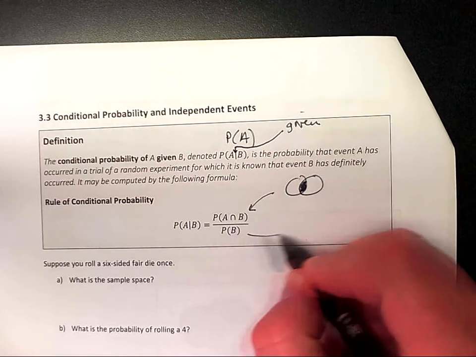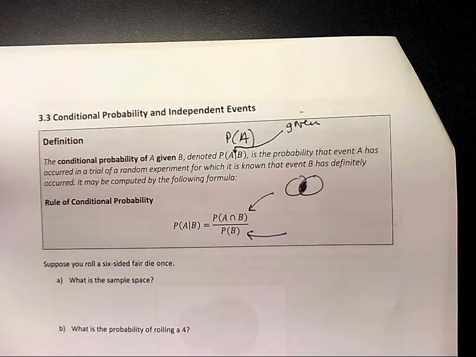And then we also know how to calculate the probability of an event. How do we calculate the probability of an event? How do you calculate the probability of an event?